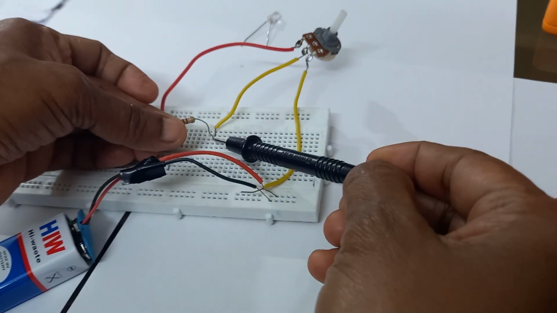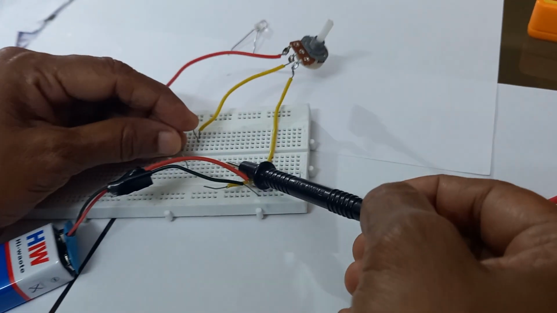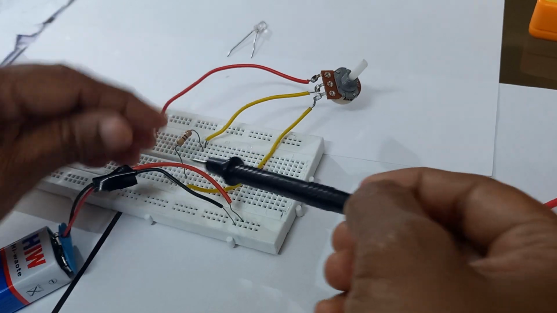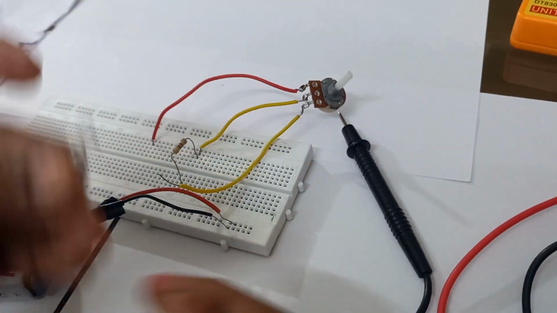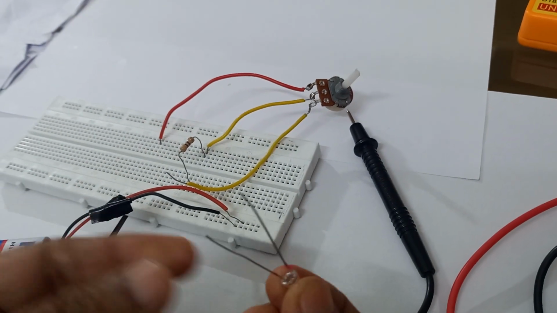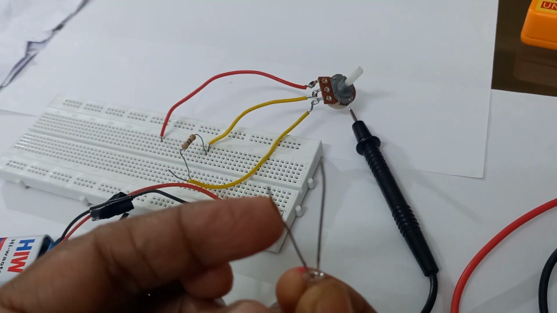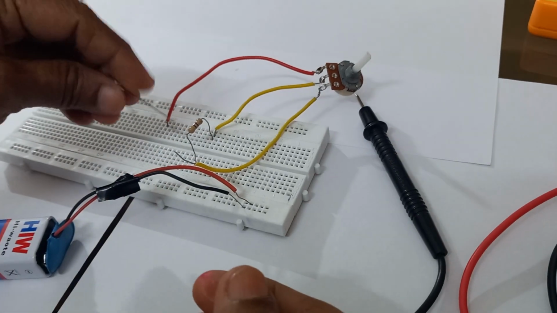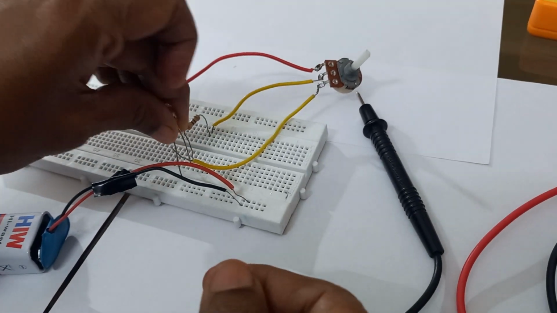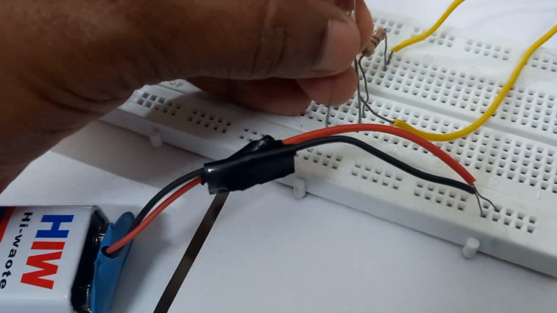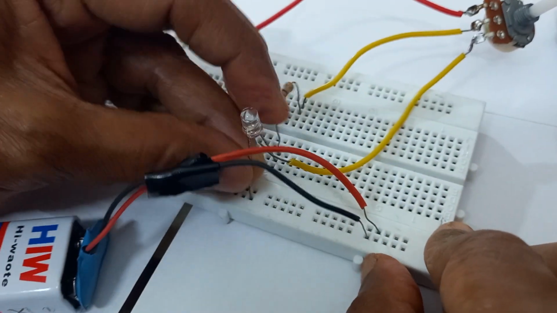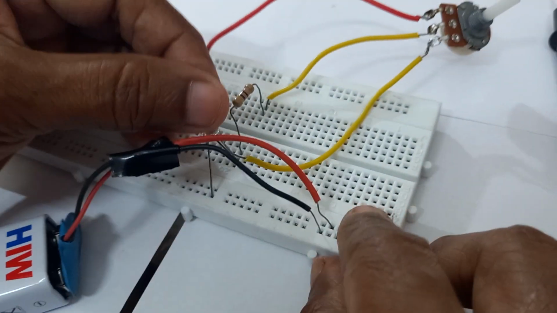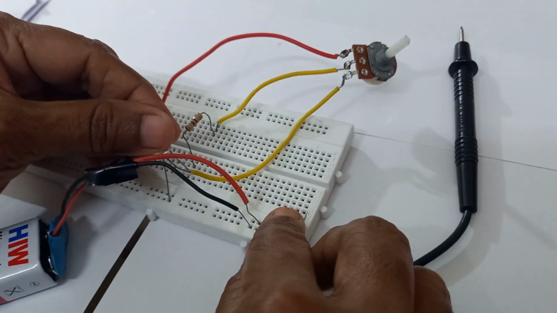I am connecting one end here, the other end somewhere on the breadboard. Next, I'll connect the LED. The long lead is the anode and the short lead is the cathode. The anode is connected to the same point as the resistor, and the cathode I will connect to ground. My second line is ground. Check here, I am connecting to ground.